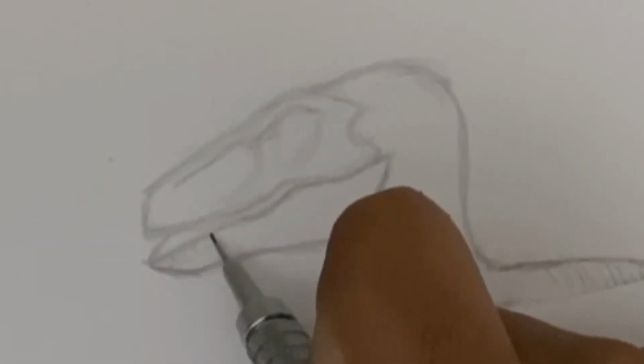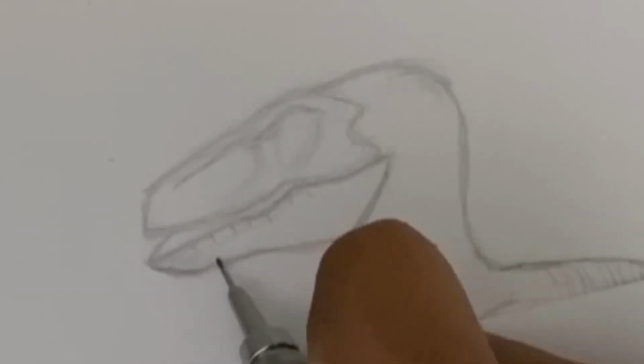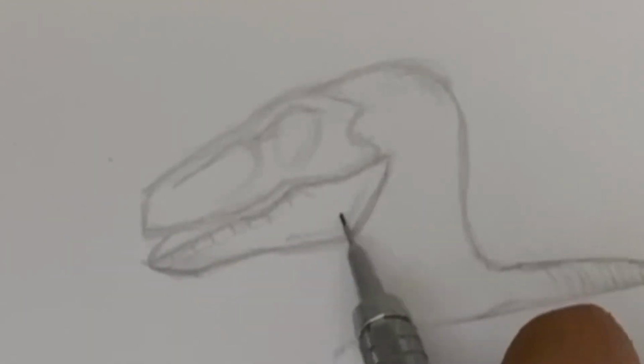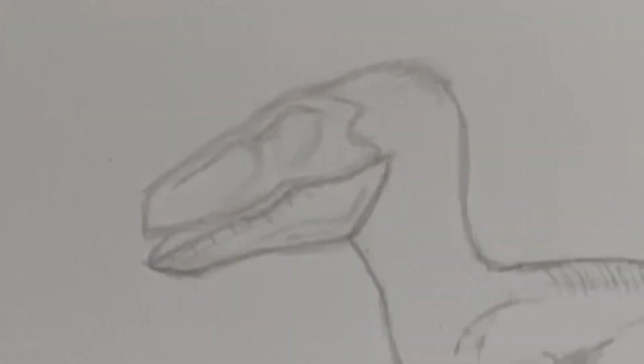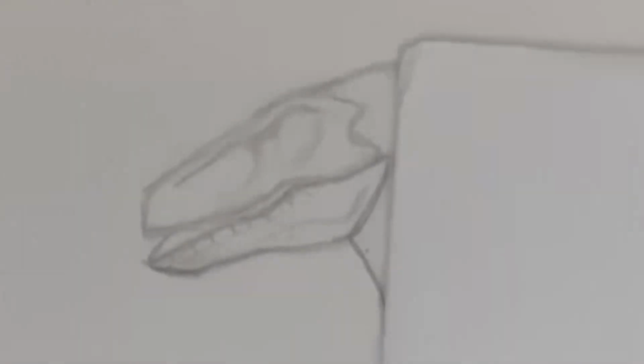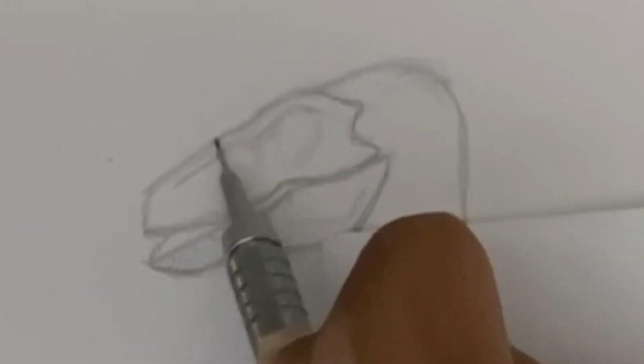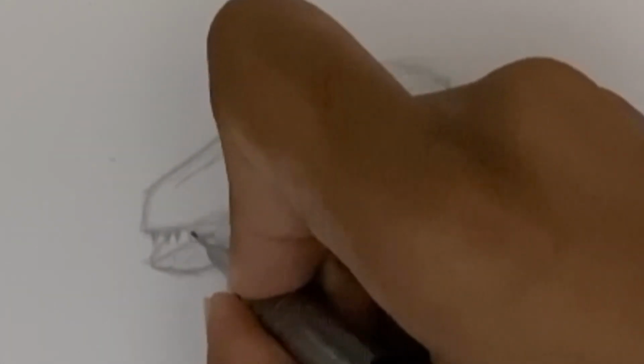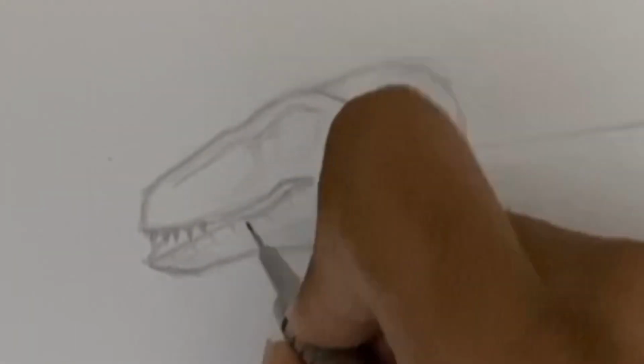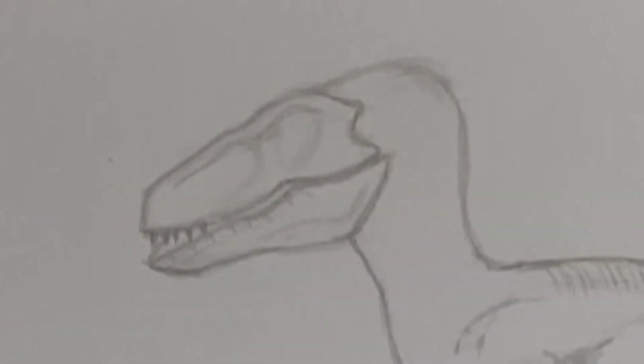Make sure to add details and scales as you go along, but don't over detail any place because you don't want one part of the drawing looking super detailed and another part looking under detailed. The teeth, we're kind of aiming for small little upside down triangles. You don't want to draw too much attention to the teeth, but you want to make sure they're there.